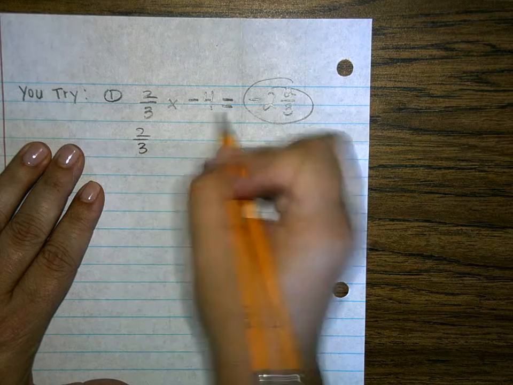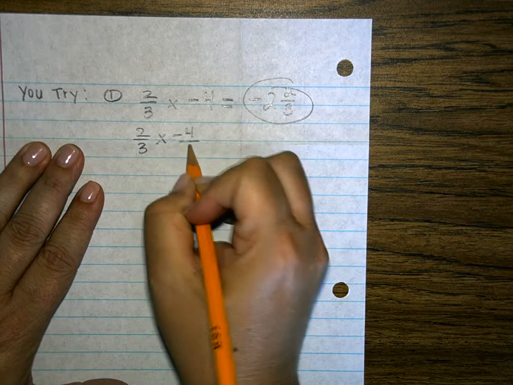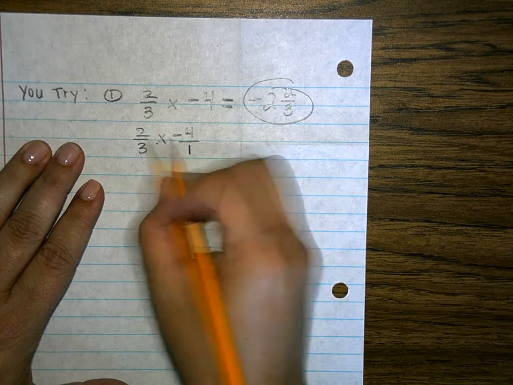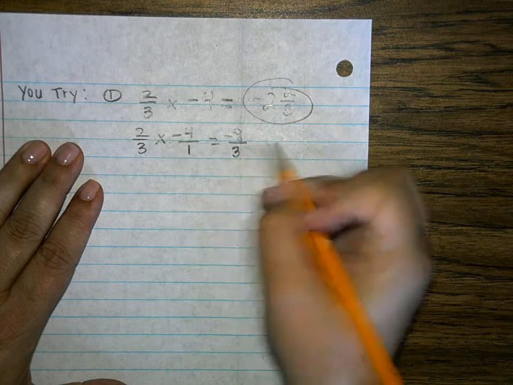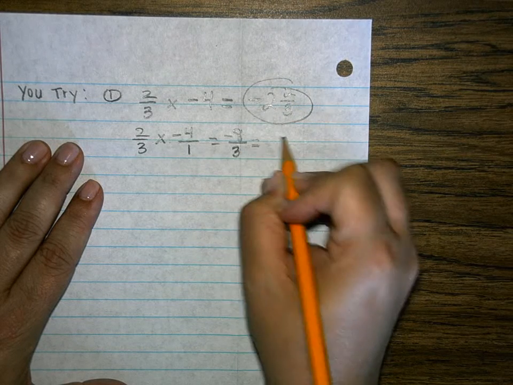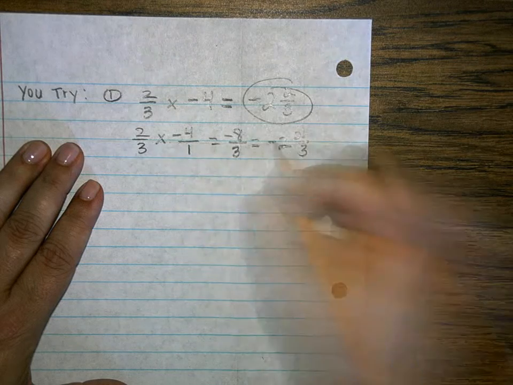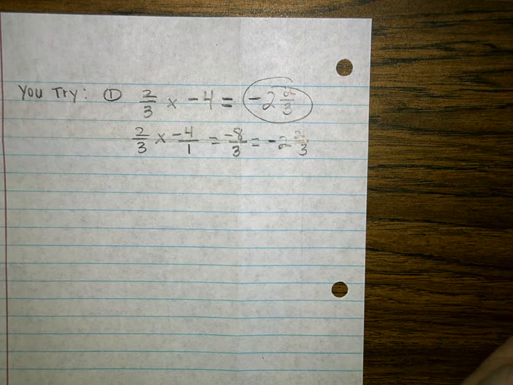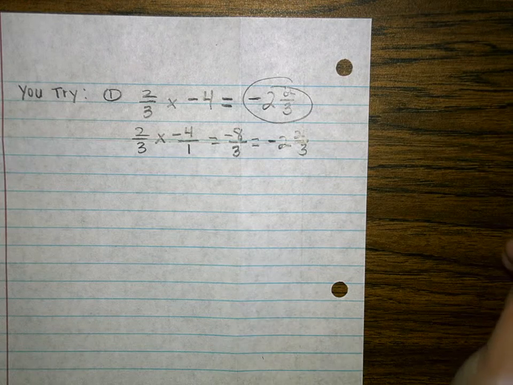Remember, we can put a 1 under the -4. And then I don't have anything to cross simplify, so 2 times -4 is -8. 3 times 1 is 3. 3 goes into 8 2 times with 2 left over, right? But we can't forget about the negative. Any questions on that one? A lot of people forget the negative, and then I mark it wrong on the quiz because I'm mean, right? So don't forget the negative.